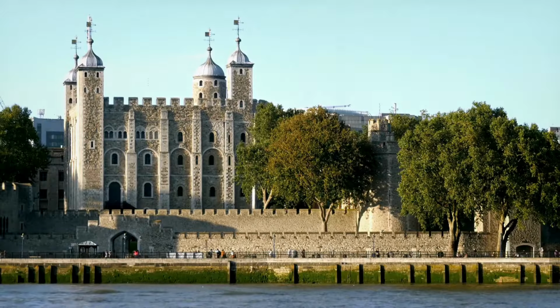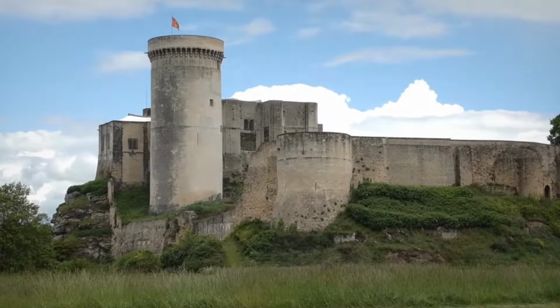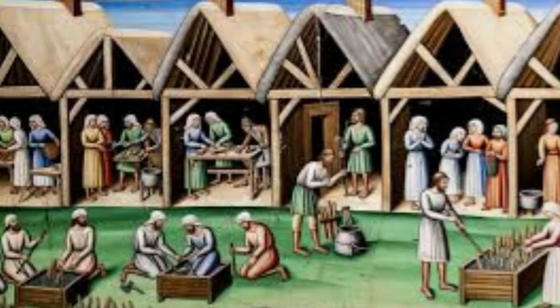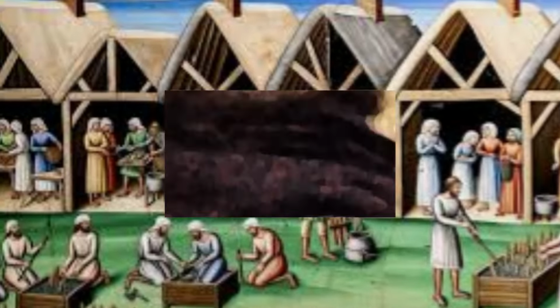Castles, such as the Tower of London, Warwick Castle, and Windsor Castle, were constructed during William's reign and became key to maintaining control over the English population. They allowed the Normans to project power into the countryside and served as bases from which they could suppress any potential uprisings. William also introduced a new legal system that blended Norman and Anglo-Saxon customs.